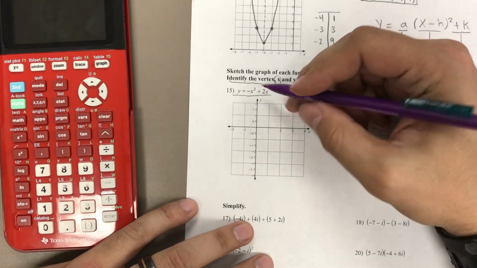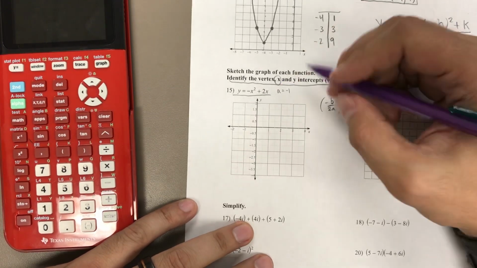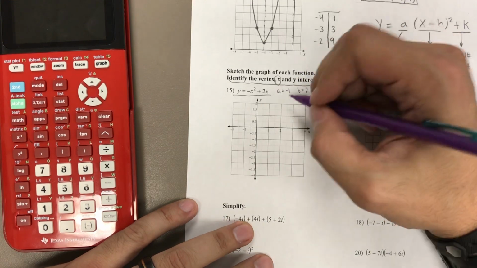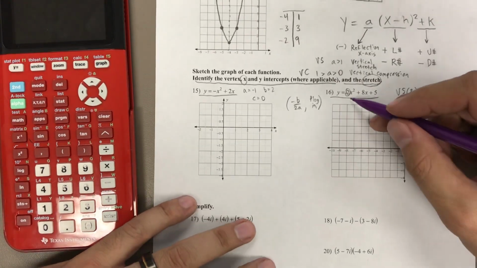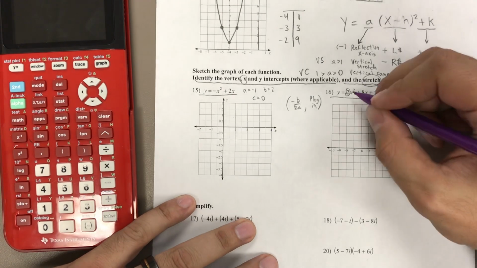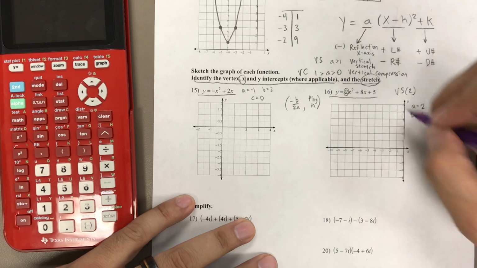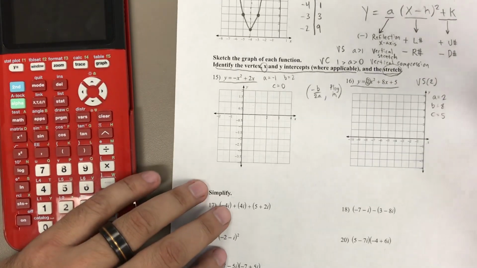So the a, the b, the c for this one. So a is equal to negative 1 because that's on the x squared. B is equal to 2 because that's on the x, and there's no constant value, so that means that our c value is equal to 0. Similarly for this one, our a value is going to be equal to 2, our b value is going to be equal to 8, and our c value is equal to 5. So we use the formula and find the vertex.